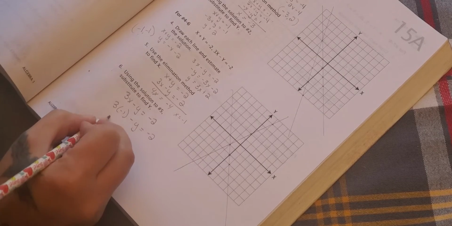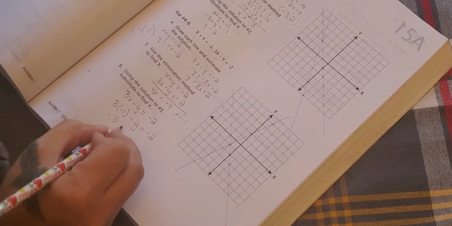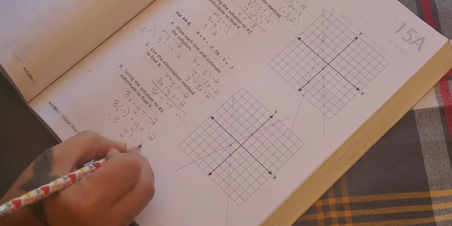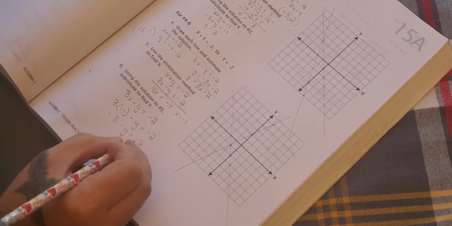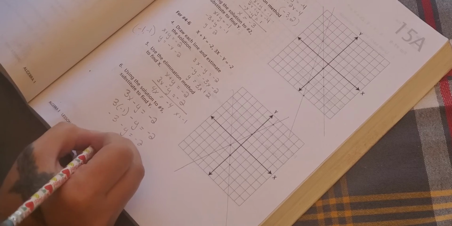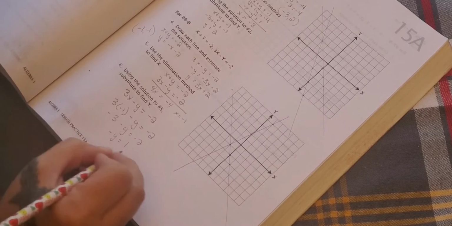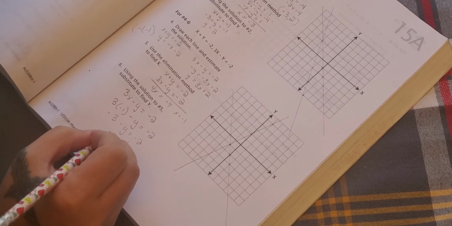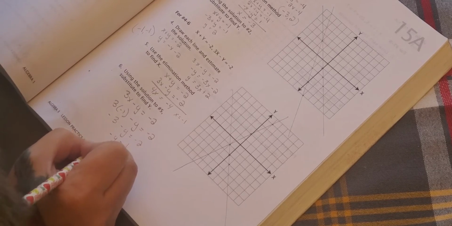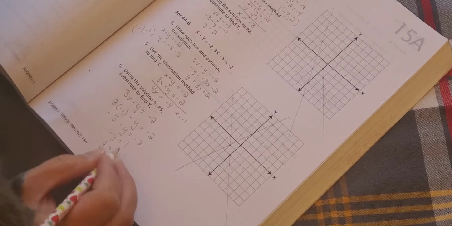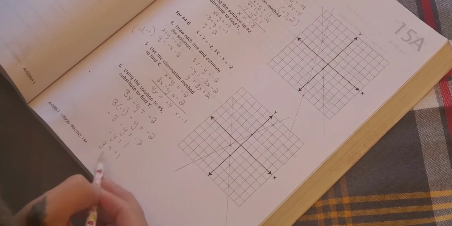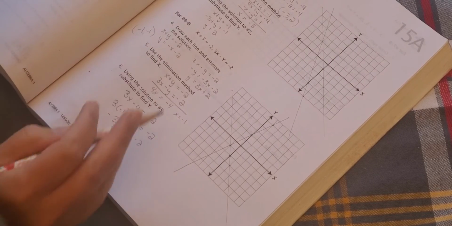So this is going to make it -3 minus y equals -2. Move our -3 over by adding to both sides is -y equals 1. And then of course we've got to make our y positive. Y equals -1. And there's our solution. X is -1, y is -1.